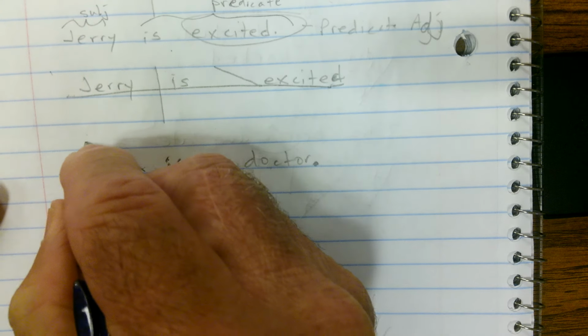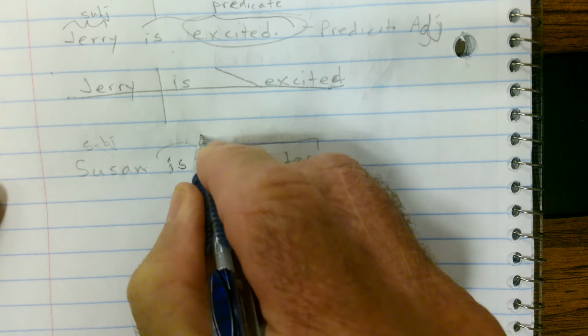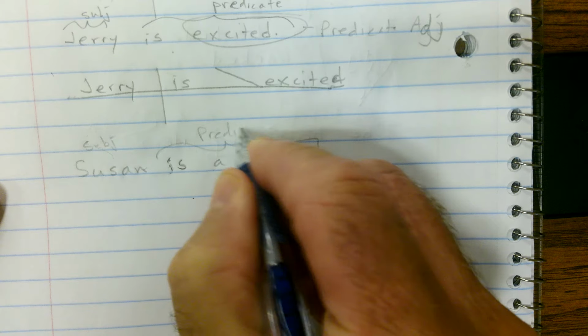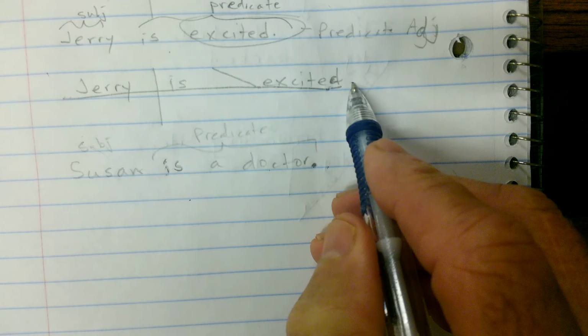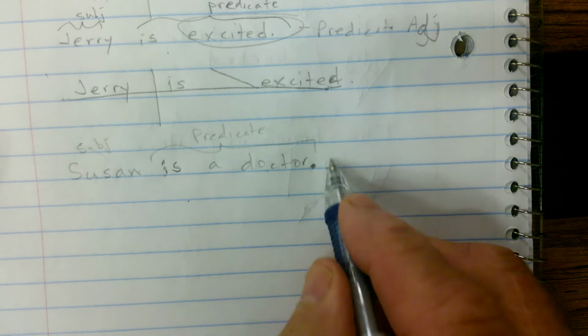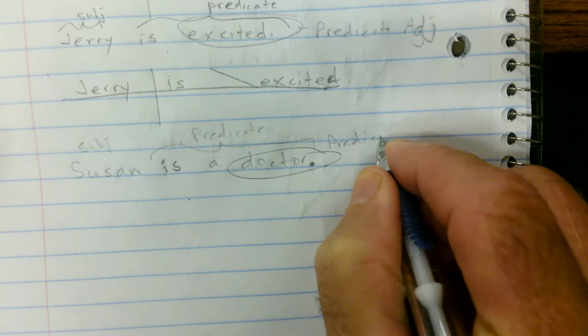And so we have our subject, once again, our predicate, but this time instead of an adjective, we have a predicate noun.